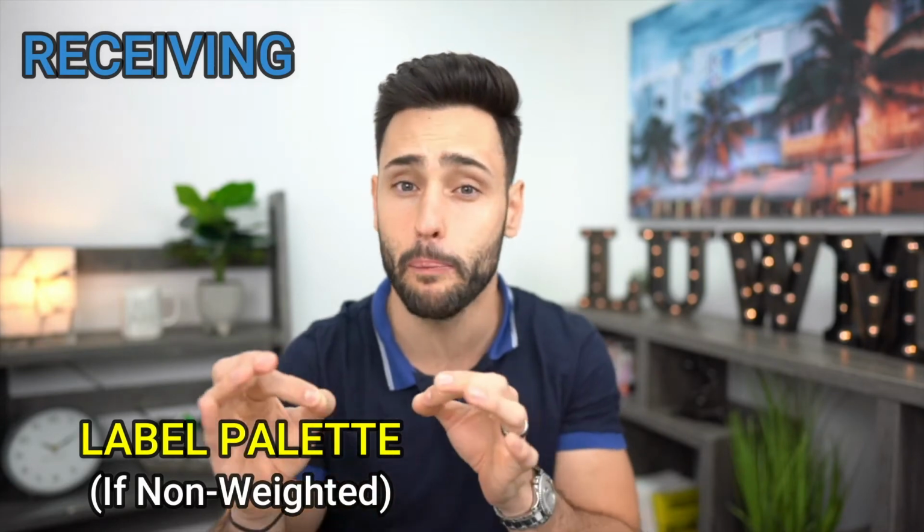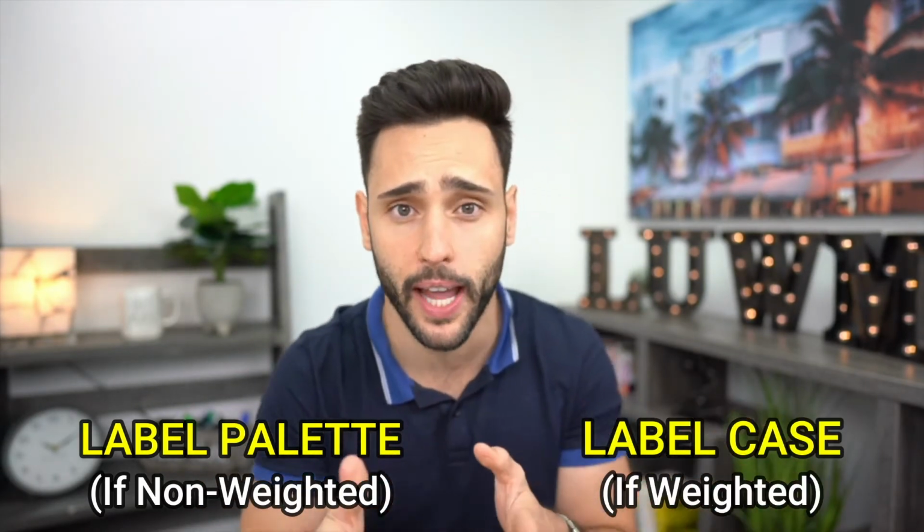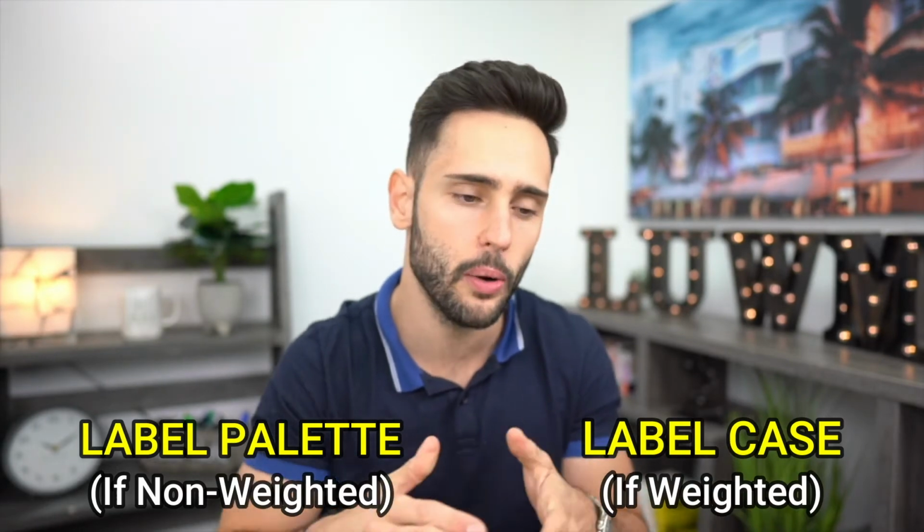When product gets received into the warehouse, it's fairly straightforward. We're gonna label every single pallet if it's a non-weighted item, and we're gonna label every single case if it's a weighted item. So this little label contains a QR code, it contains the lot, the expiration date, it contains the weight if it's a weighted item. That label gets pasted on the case or it gets pasted on the pallet.